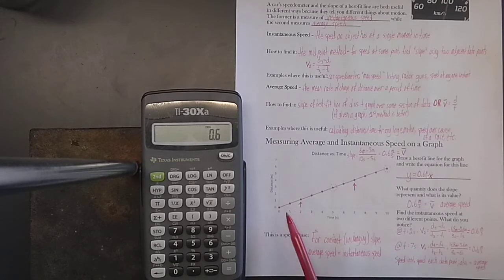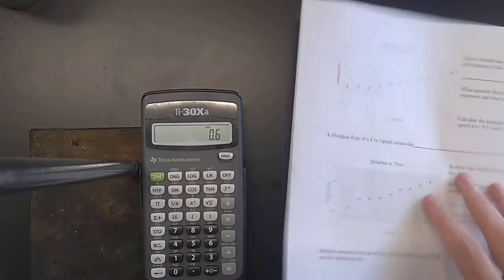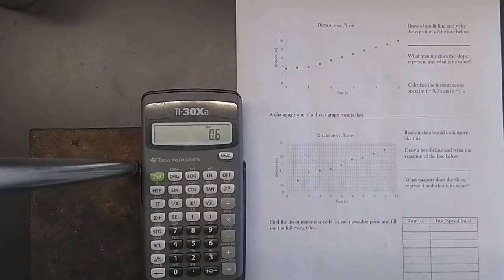This only happens if you have perfectly spaced data like this, where the distance goes up by the exact same amount each time. That's a constant average speed. The object is moving at a constant speed, it's not varying at all, and in that case, the average speed is equal to the instantaneous speed. However, that is not always going to be the case.